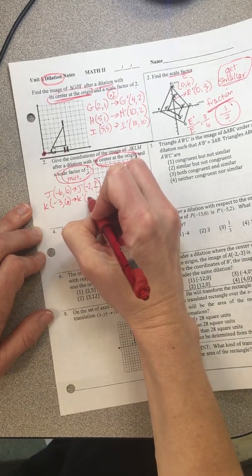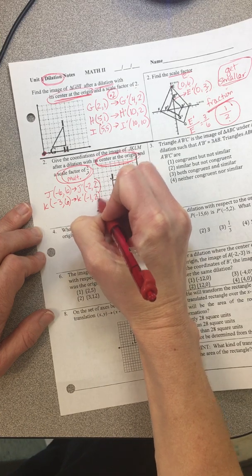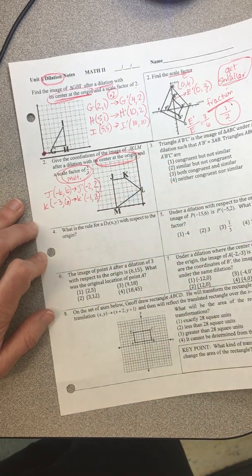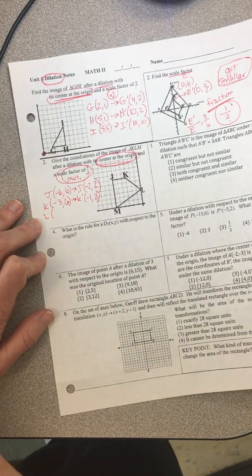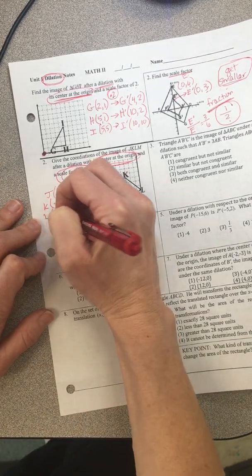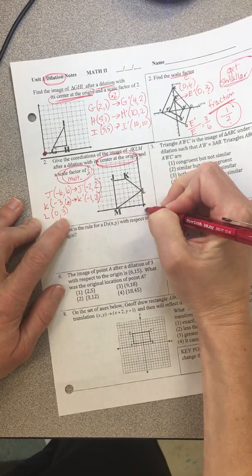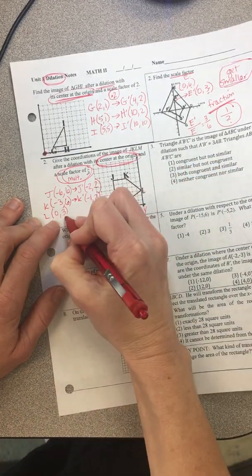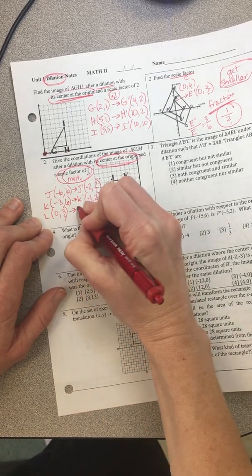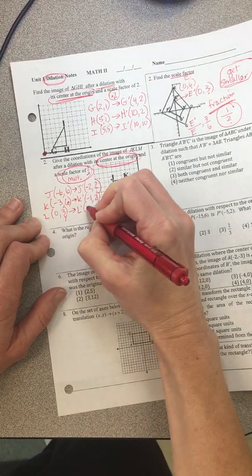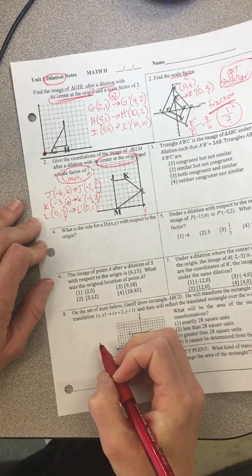So it becomes -1, 2. Okay. All right, J, K, L. What are the coordinates of L? 0, 3. It's on the y-axis, so the 3 has to be in the y position. All right, we're multiplying those by 1/3, and what will that give us? 0, 1. Okay.